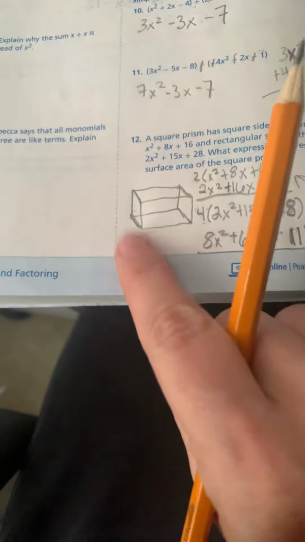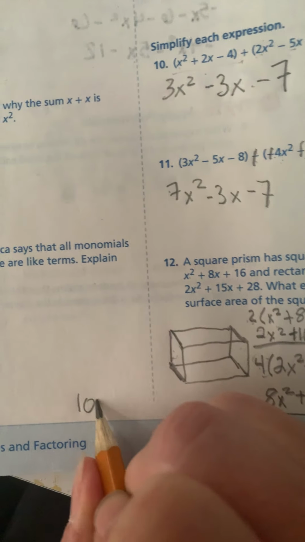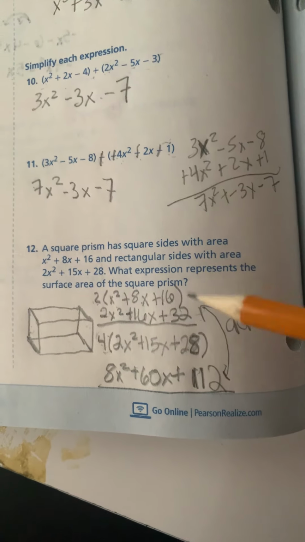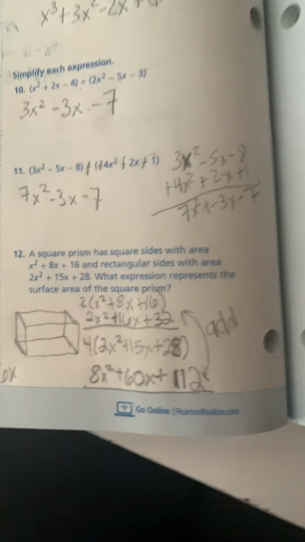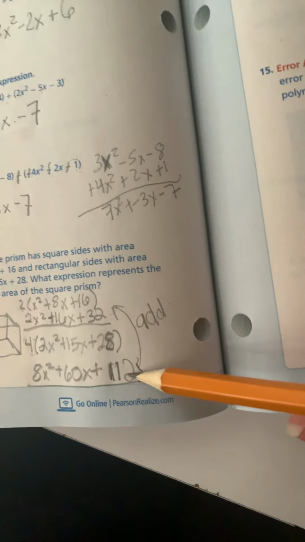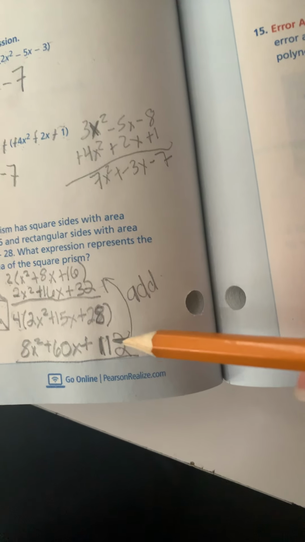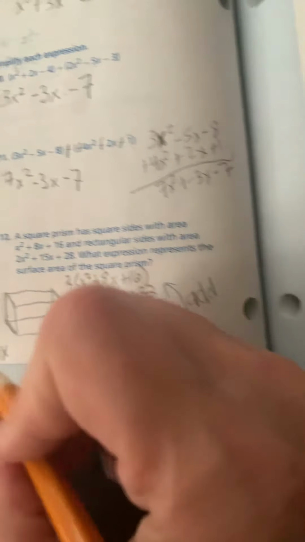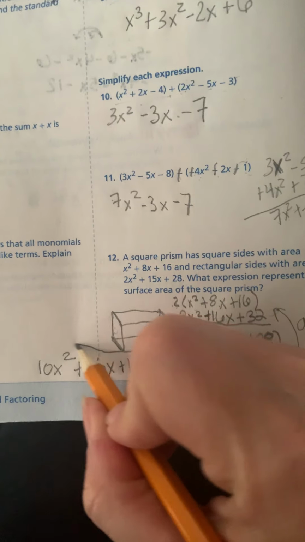I'm just going to write the answer over here because it's going to be all crazy there. 2x squared plus 8x squared gives me 10x squared. 16x and 60x gives me 76x. 32 and 112 gives me 144. All right.